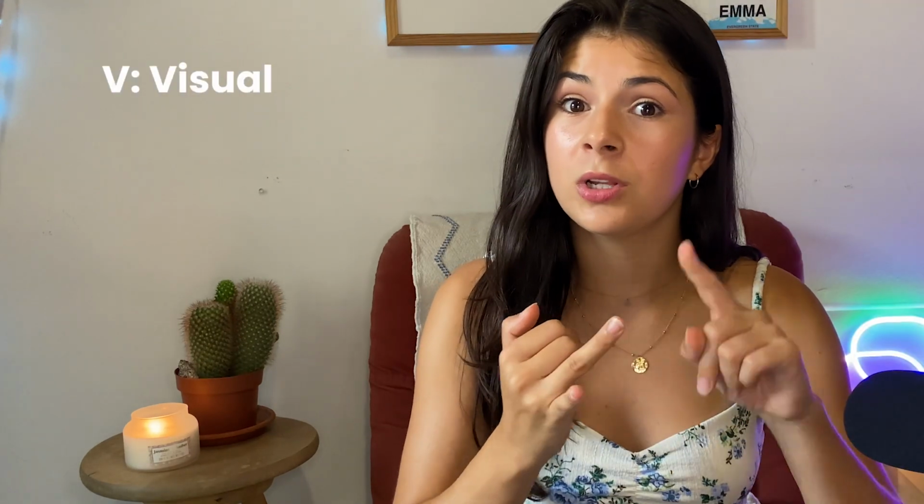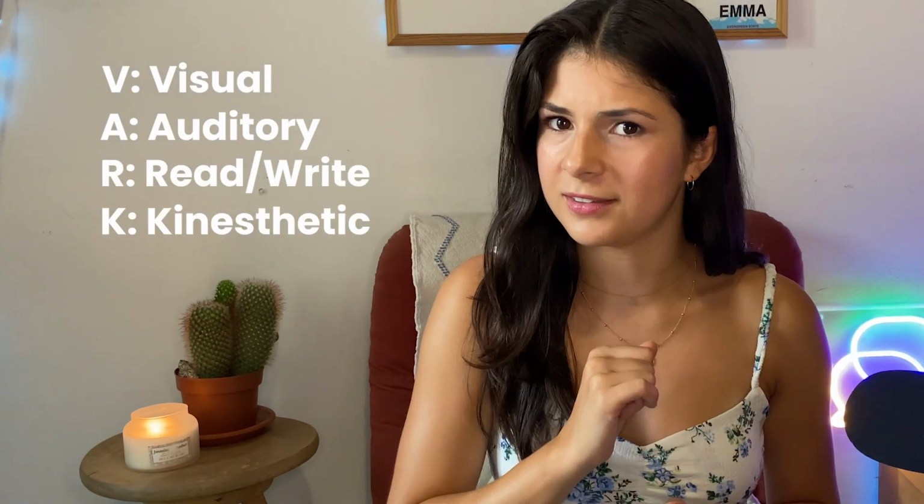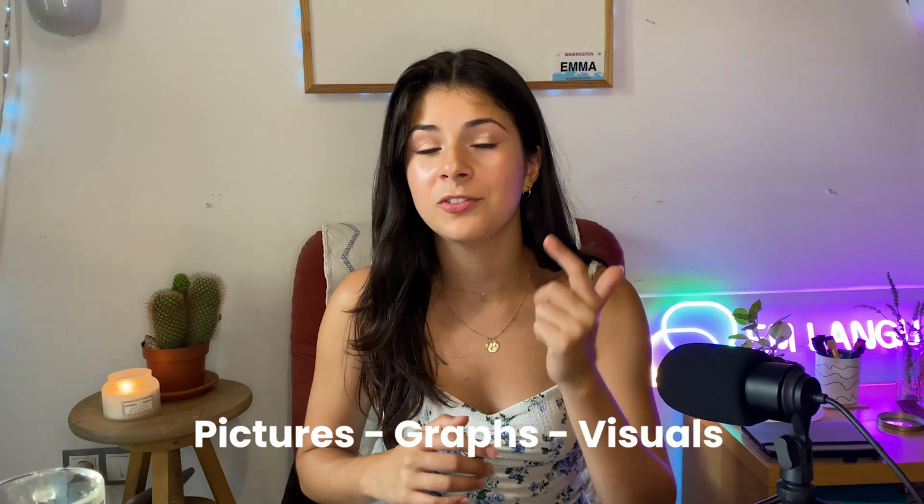The VARK theory introduced by Neil Fleming identifies 4 primary styles of learning based on our senses. V for visual, A for auditory, R for read-write, and K for kinesthetic. Visual learners prefer to see information and they retain it better when it's presented in pictures, graphs, and visuals.